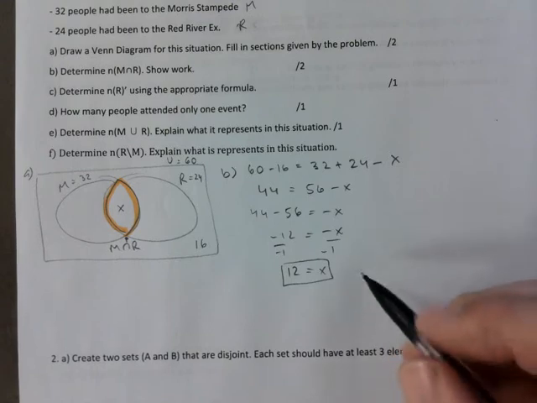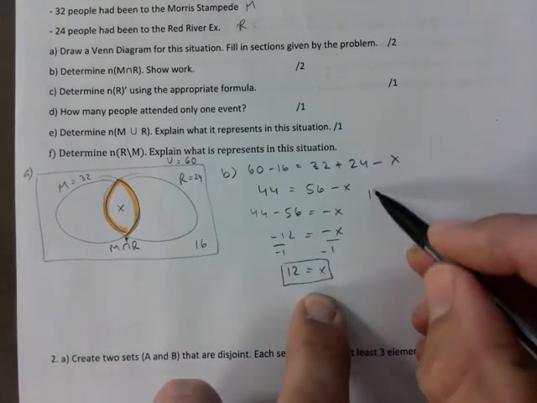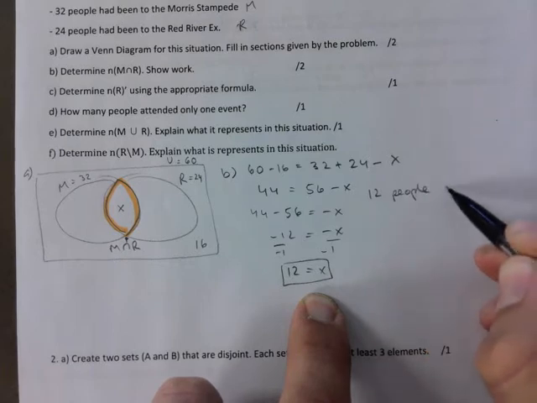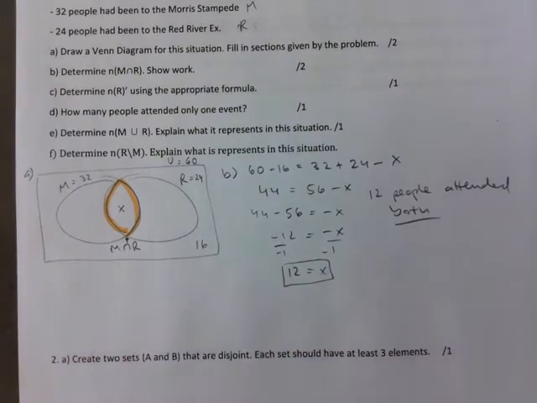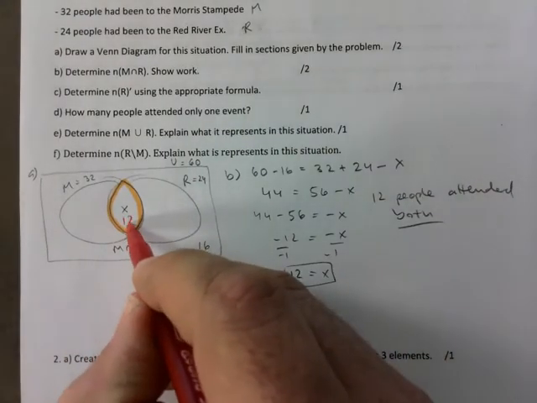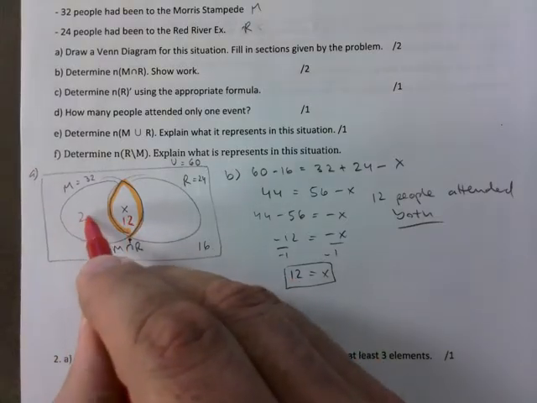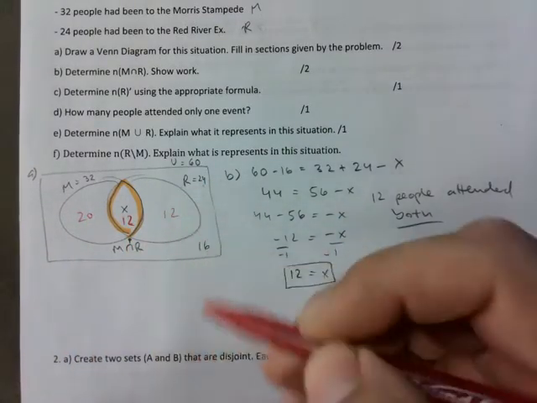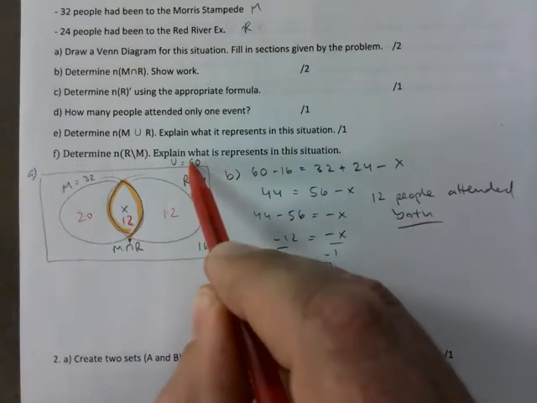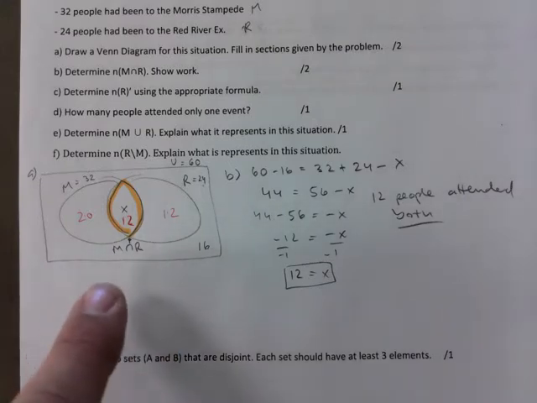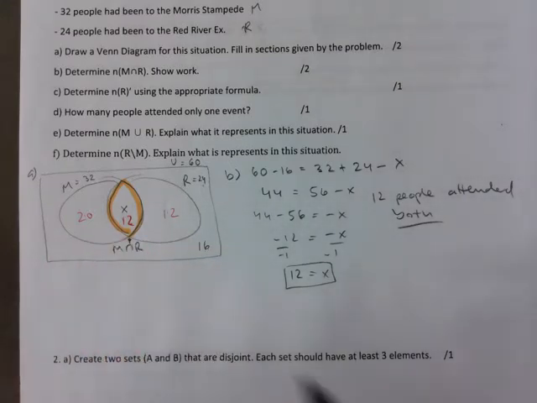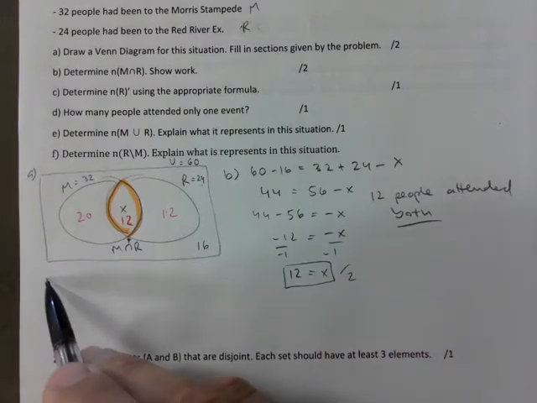So now, if I asked you to explain, 12 people attended both, okay? And so you go back in here. That's what I would do. I'm going to use red to show that was there before. So that's 12. So then 32 minus 12 is 20. 24 minus 12 is 12. So you have every section filled in on this Venn diagram. It's technically not required, but it's very useful to answer what follows. So this would give you 2 marks for that work.